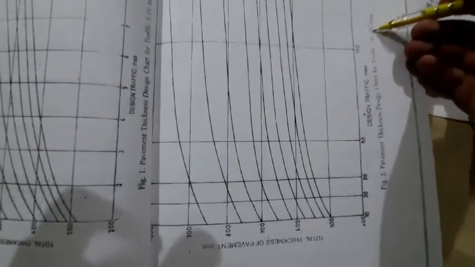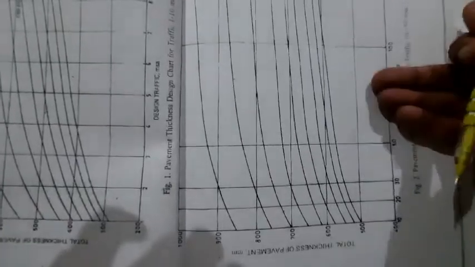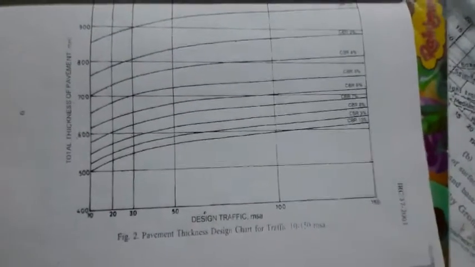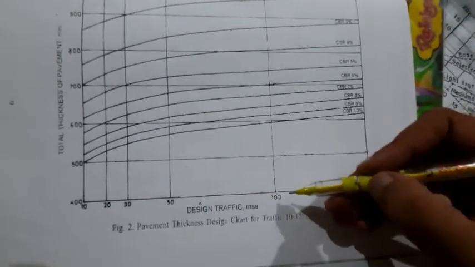I have these two charts now. Which one do I have to refer? I have to refer to B. The reason is this chart shows between 10 to 150 MSA, and this chart is all about 1 to 10 MSA. So my value is 123, right? The N value is 123. So it lies between 10 to 150, and I have to refer to this one. Clear? This is the log scale, so 123 is around somewhere here.